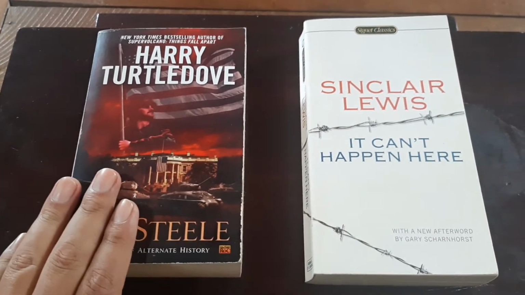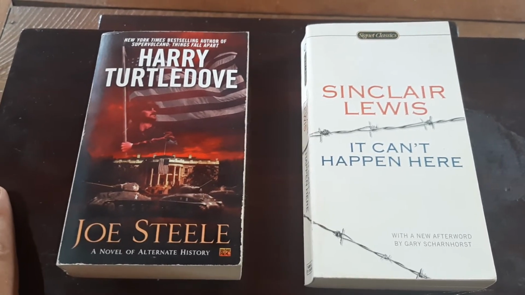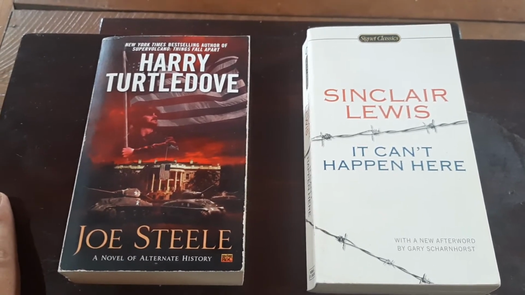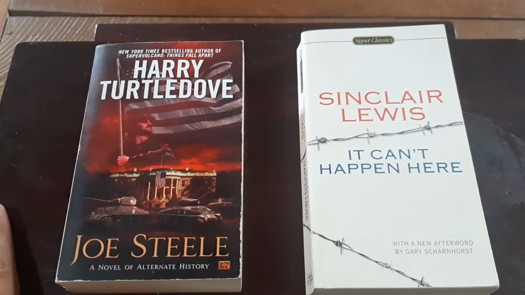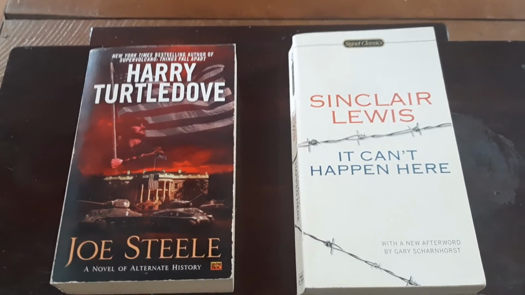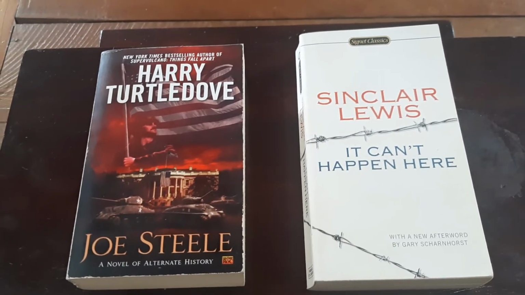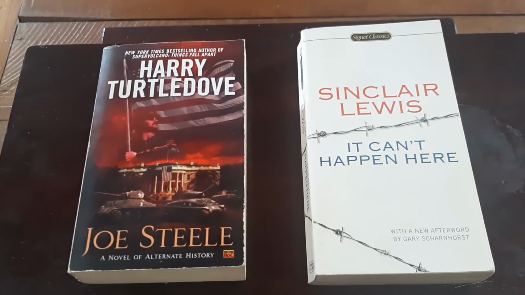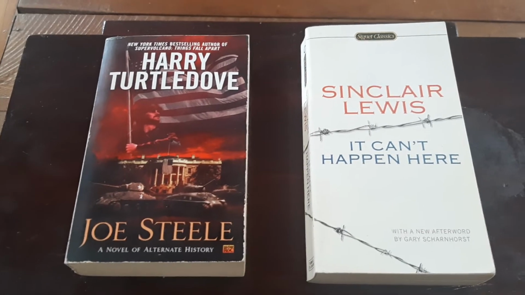Joe Steele is easy reading. It's entertaining. It's political satire. It's an allegory to Joseph Stalin. There were some lines in there that I found humorous, and the story was very cartoonish, unrealistic, implausible, but it was fun nevertheless. It was an entertaining read, like an airport novel.